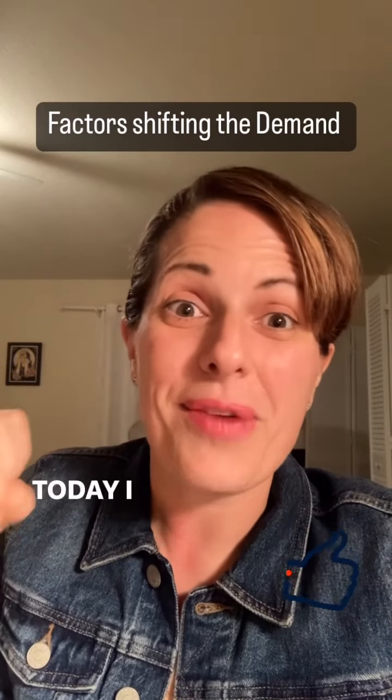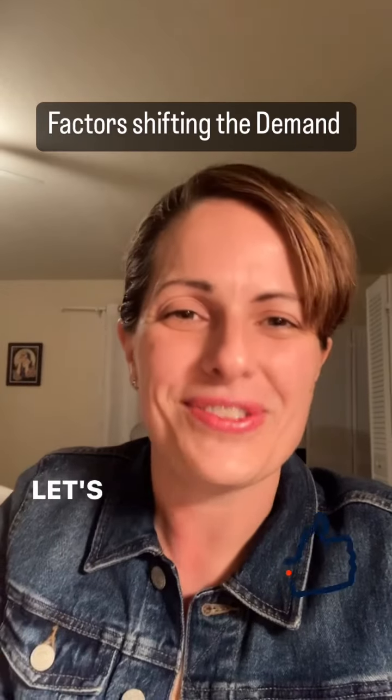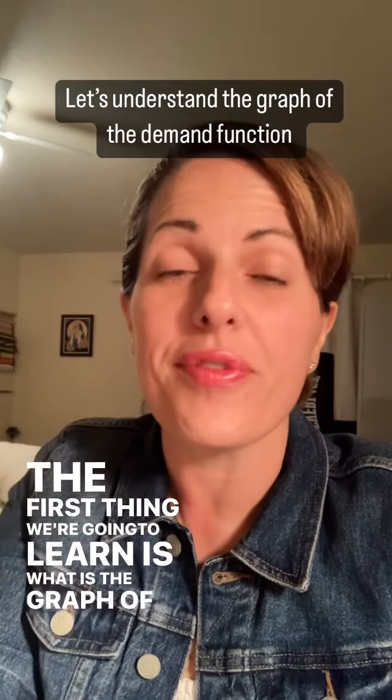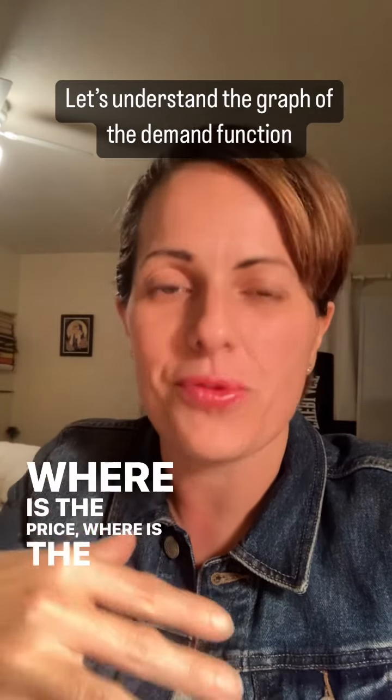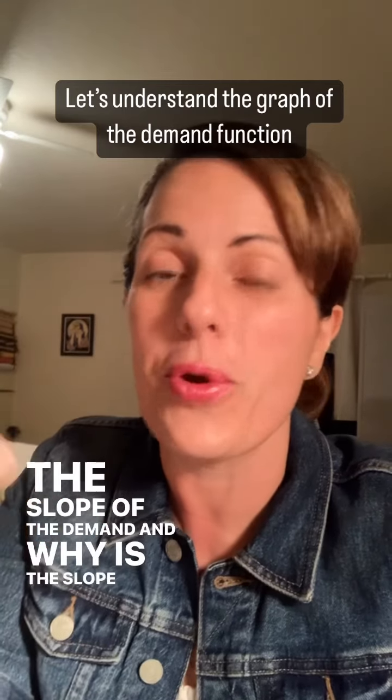Happy Sunday! Today I want to show you the factors that shift the demand to the right and to the left. Let's do some math. The first thing we're going to learn is what is the graph of the demand, where is the price, where are the quantities, and then what is the slope of the demand and why is the slope negative.